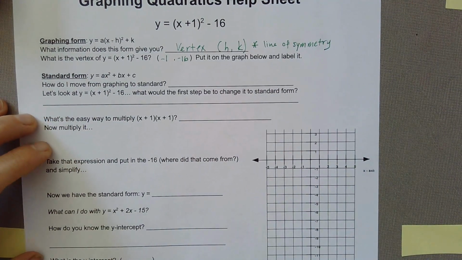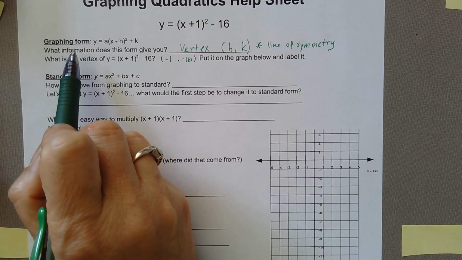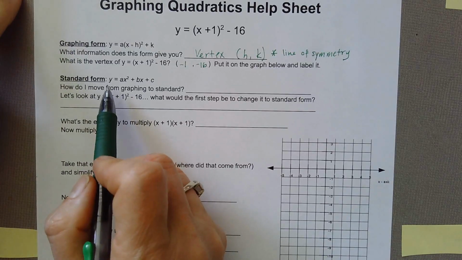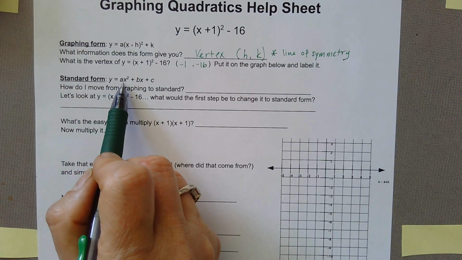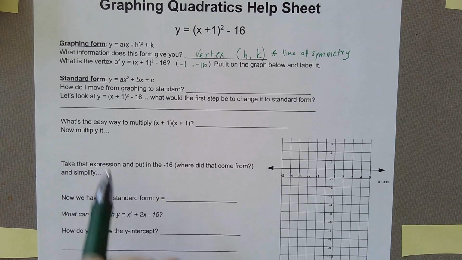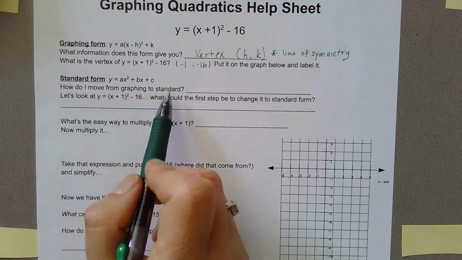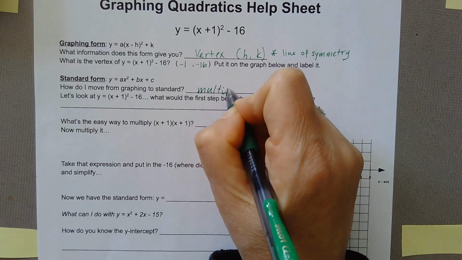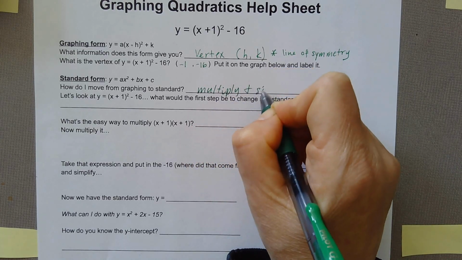Okay, now let's say we don't start with this graphing form. Then what? Well, let's look at the standard form. This is the one that we've practiced more: y equals ax squared plus bx plus c. How do I move from graphing to standard? Multiply and simplify.